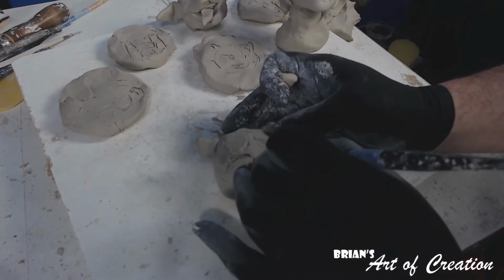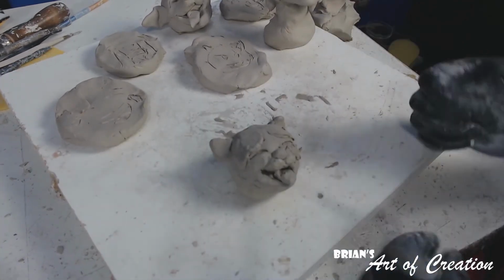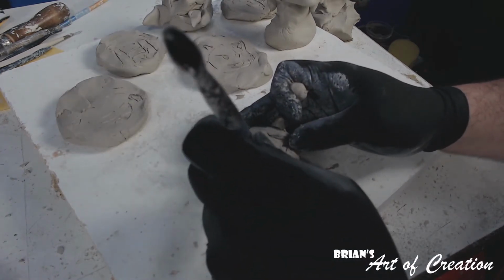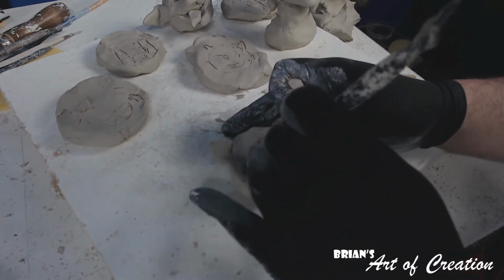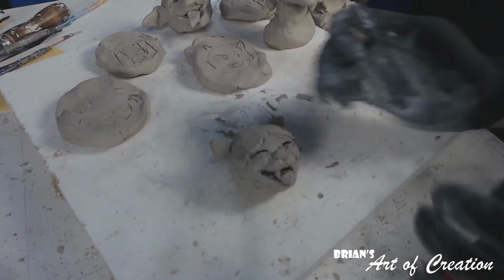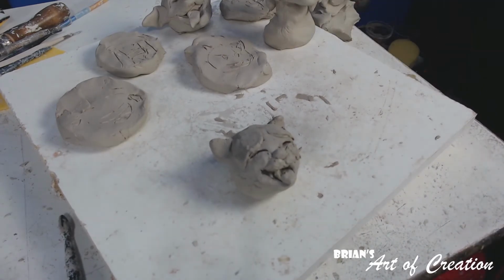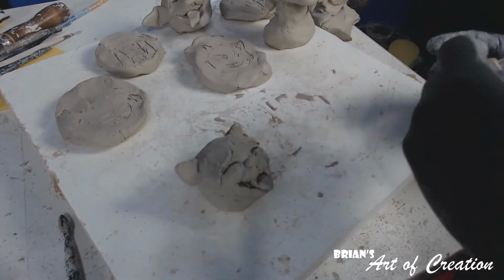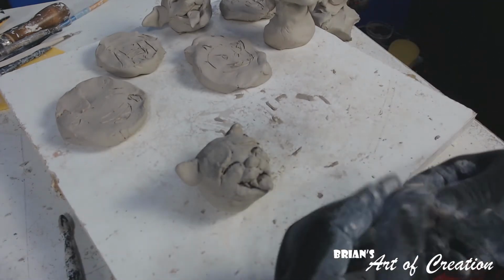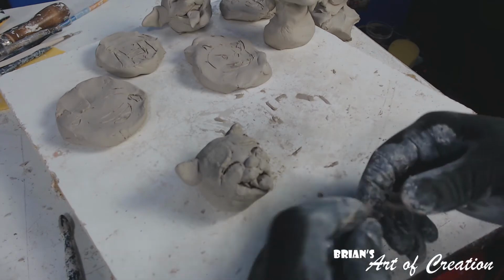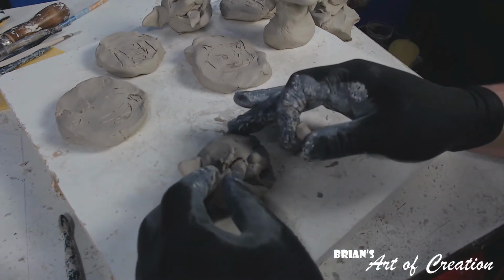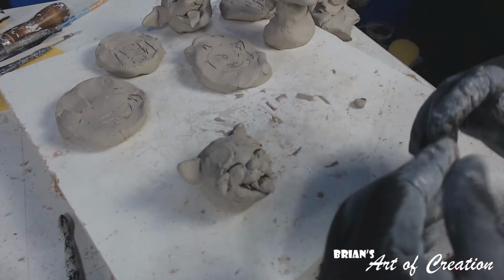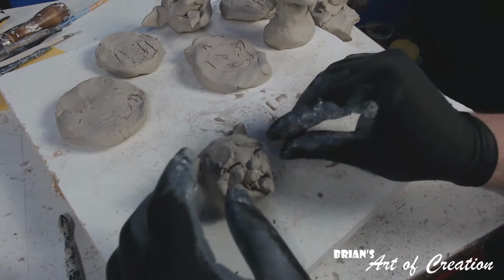And here, dig in just a little bit more. I feel like I might have dug in a little bit weird on this one. So there we have this little, oh, almost forgot. Now just make a couple of tear shapes. I actually want to go a little bit bigger, just to over exaggerate them a little bit.